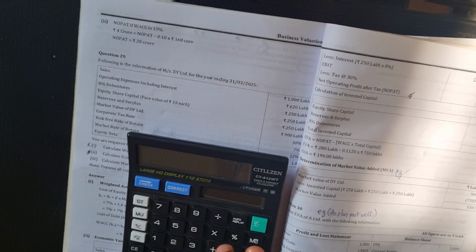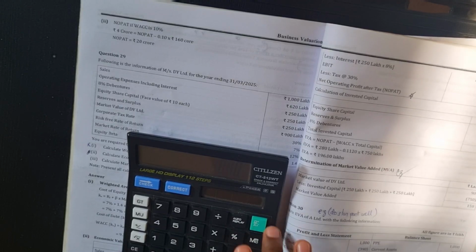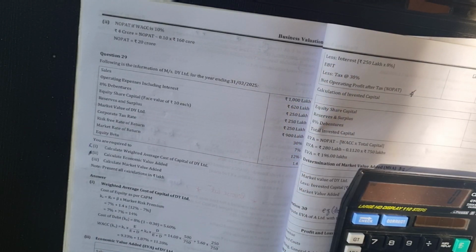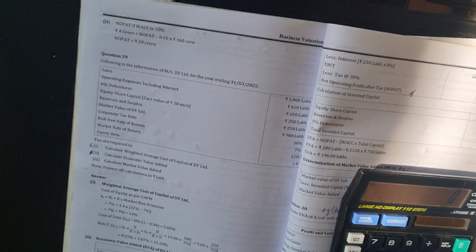250 into 8%, 20 minus 620. So 600 is my operating expense. Okay, we have to deduct it first. So 1000 minus 600, 400 is my EBIT, right?